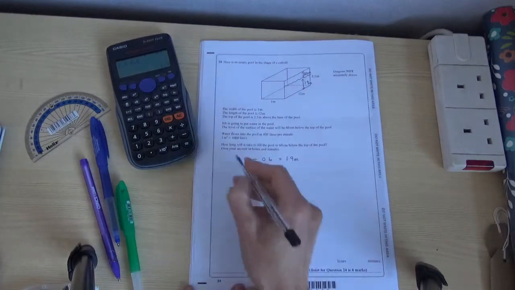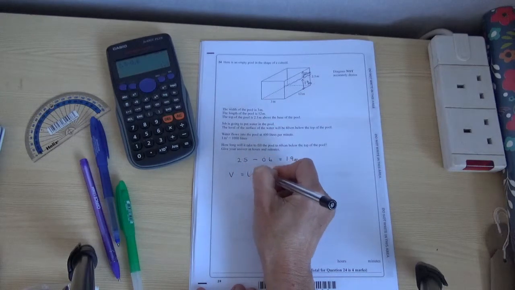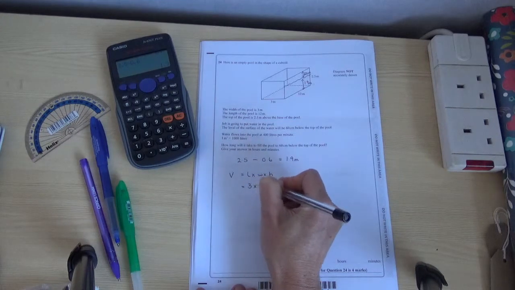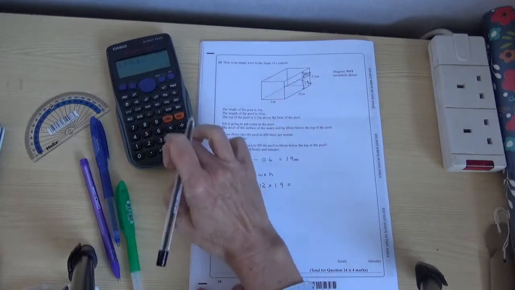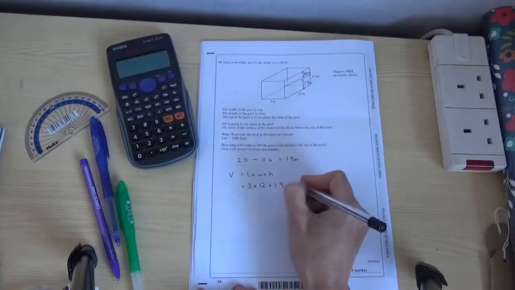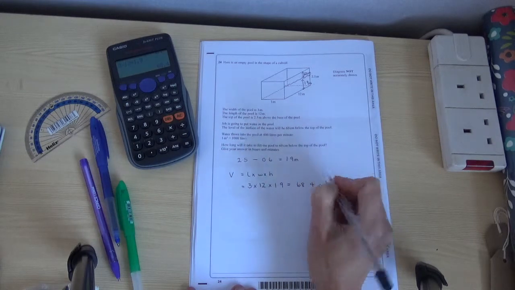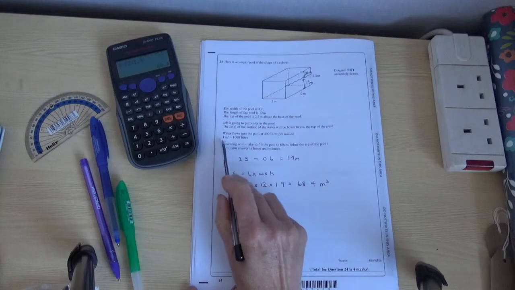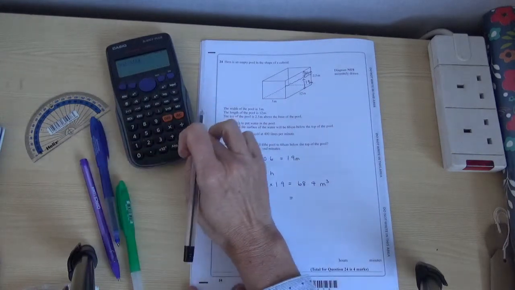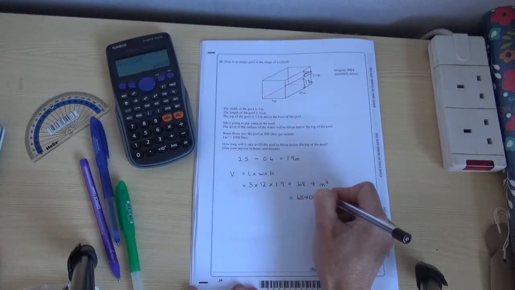So how much water have we got? Well, the volume is length times width times height. So 3 multiplied by 12 multiplied by 1.9. 68.4 metres cubed. 1 metre cubed is 1,000 litres, so if I multiply by 1,000, 68400 litres.